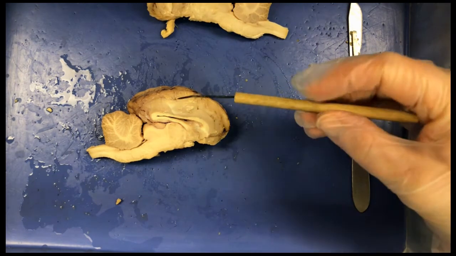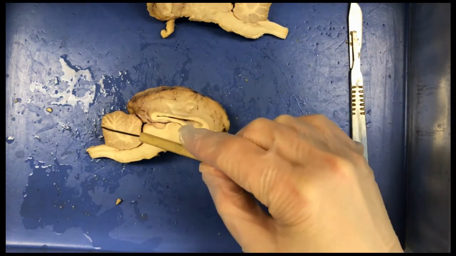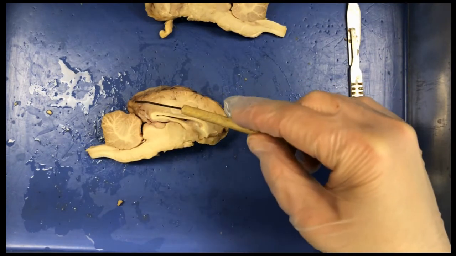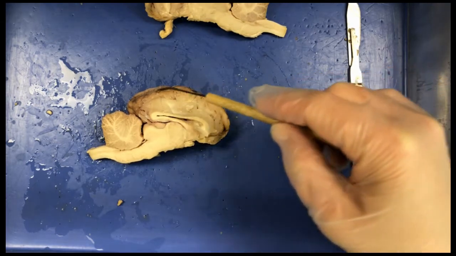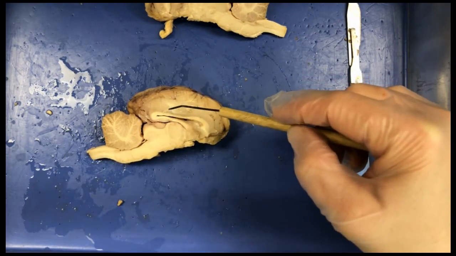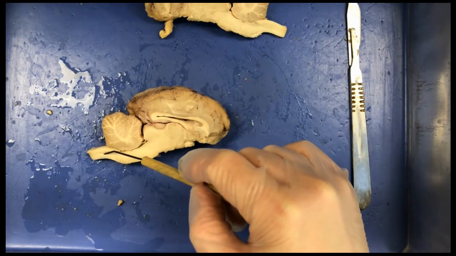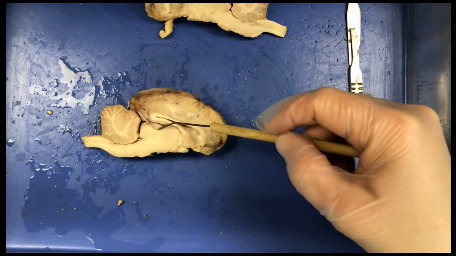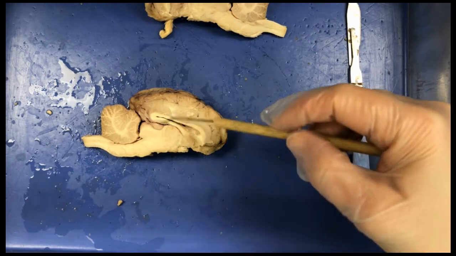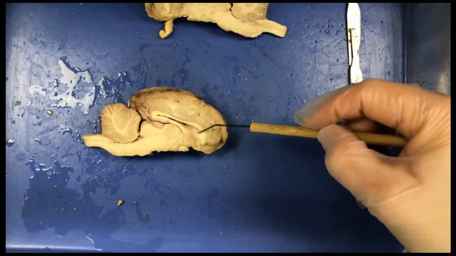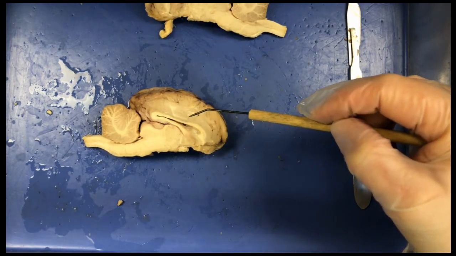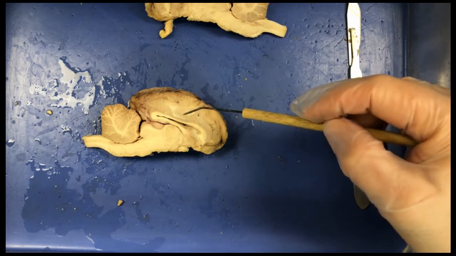So looking at the brain, we can see, again, the cerebellum here. And again, we can see that white and gray matter. We can see the cerebrum. Again, looking at that white and gray matter. Here we have the spinal cord. We have the medulla. We have the pons and the midbrain as well. And then we can see the corpus callosum, which, remember, connects the two hemispheres of the brain together. So that's that large fiber tract connecting the right and left side of the brain together.